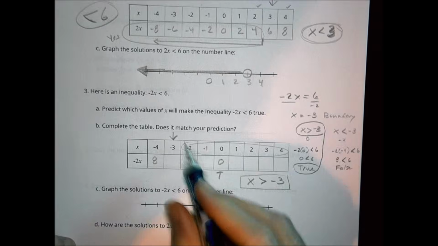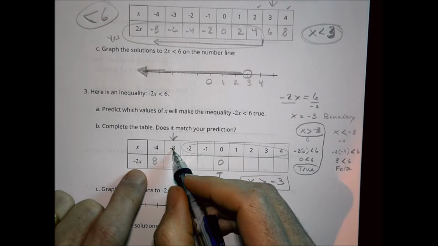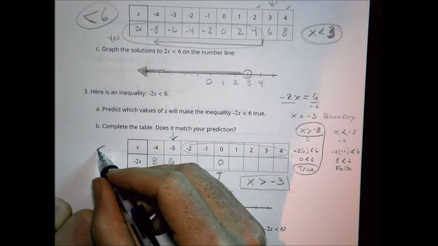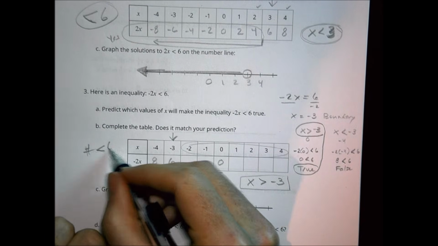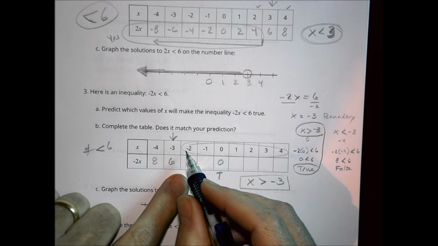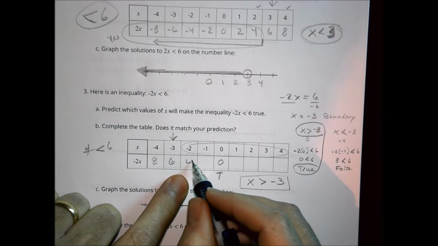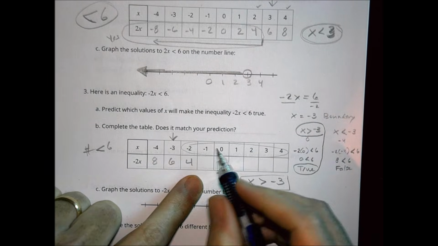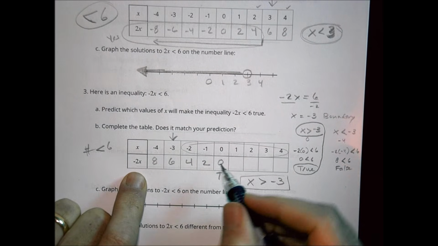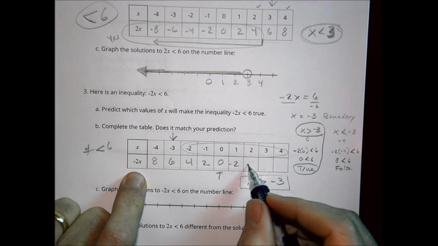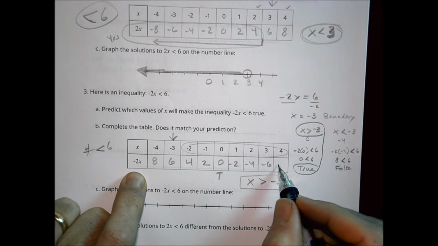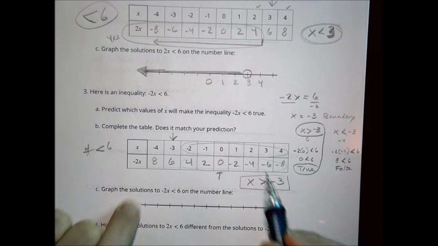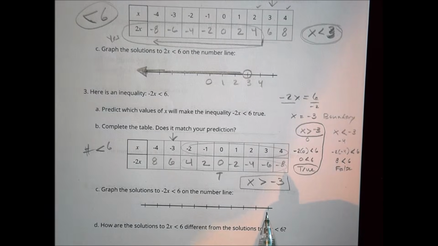Let's verify that by plugging numbers in. Negative 3 times negative 2 is going to be a positive 6. Again, we're looking for a number less than 6, so it doesn't work. Negative 2 times negative 2 is a positive 4, and that is less than 6. Negative 1 times negative 2 is positive 2. That works. Then I get a negative 2, negative 4, negative 6, and negative 8. All of these values are less than 6, so those all are true statements. They would all work there.